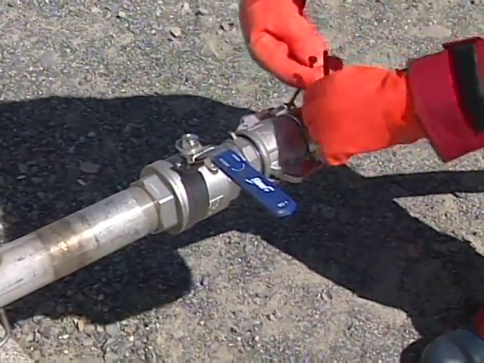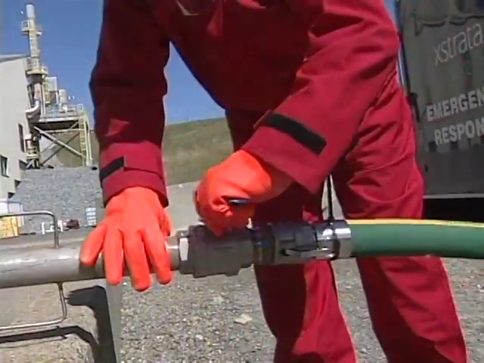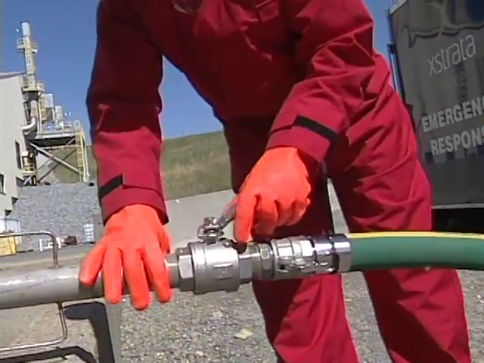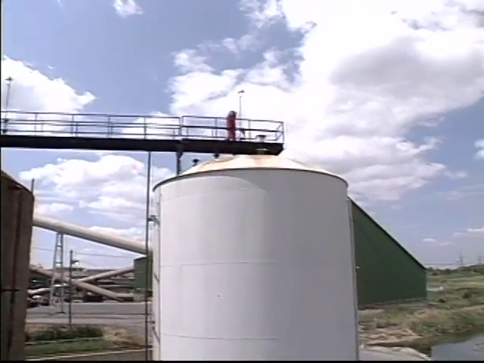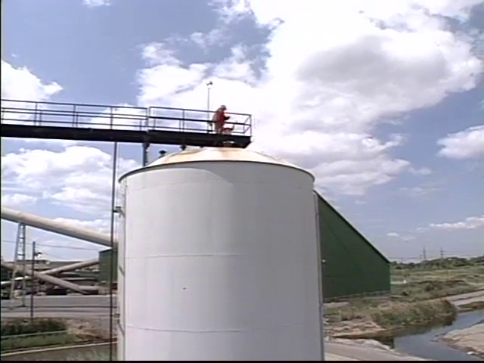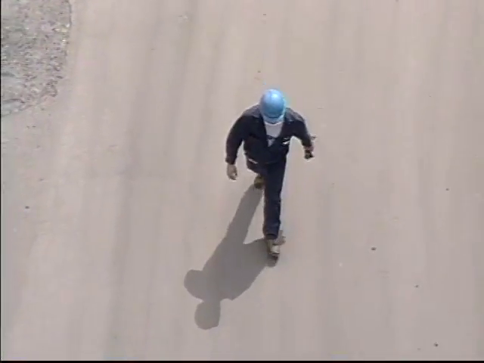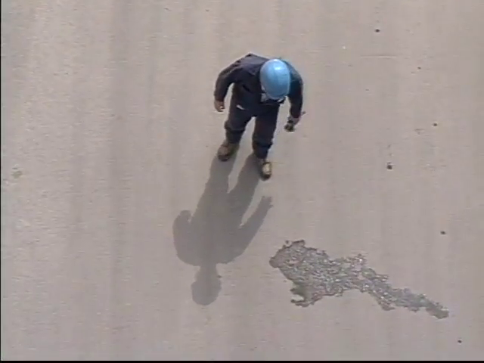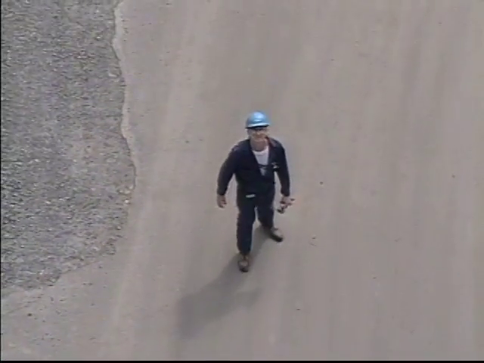Ensure hoses and couplings are secure. Then open the valve. Never walk on the top skin of a tank. Internal corrosion may have weakened it. Always use the catwalk. If dripping is noticed, don't look up. Step well away before checking the problem.